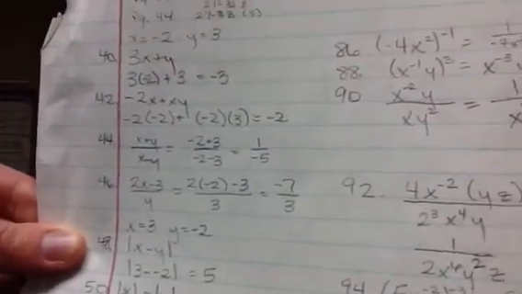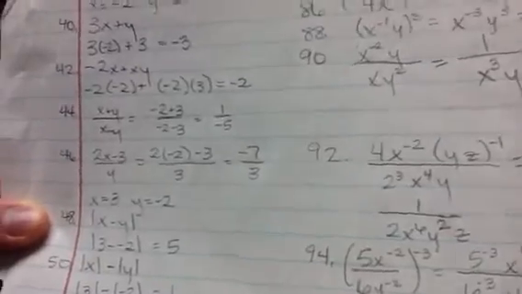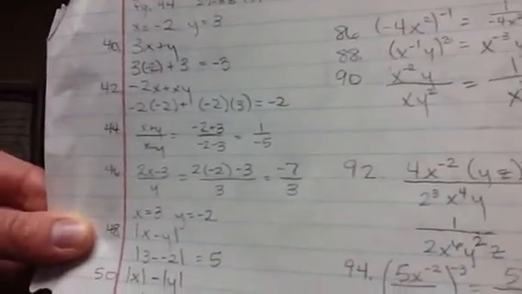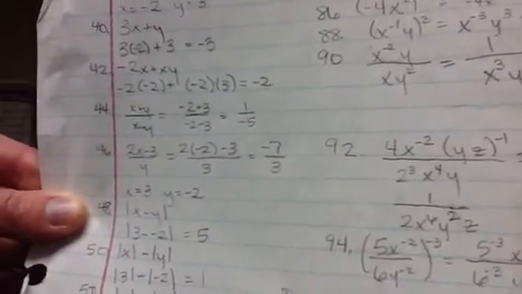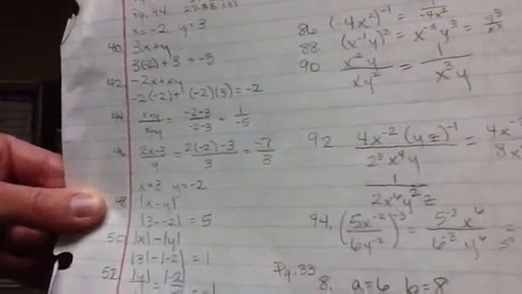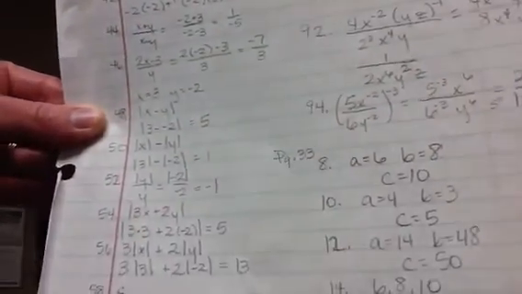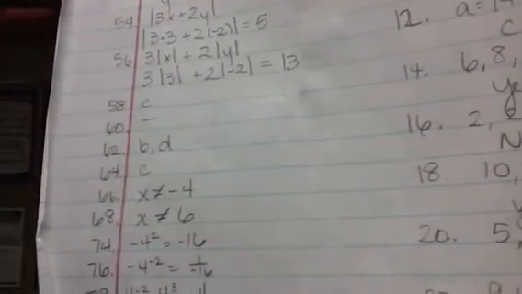Alright, here are the answers for your first set of homework that you did on January 4th in class. 40 is -3, 42 is -2, and each problem's worth a point. 44 is -1/5, 46 is -7/3, 48 is 5, 50 is 1, 52 is -1, 54 is 5, 56 is 13, 58 is C, 60 is nothing, 62 is B and D, 64 is C, 66 I have written funny.